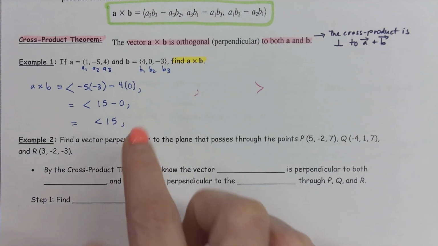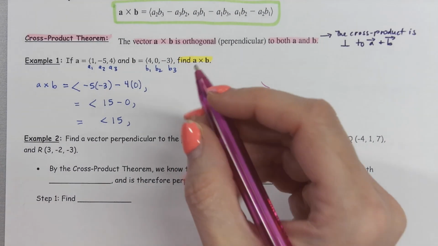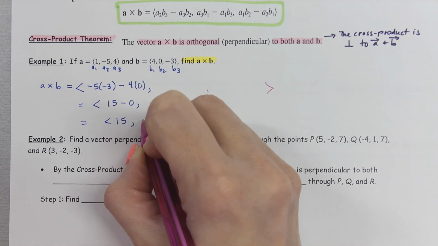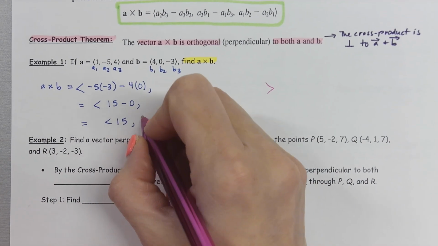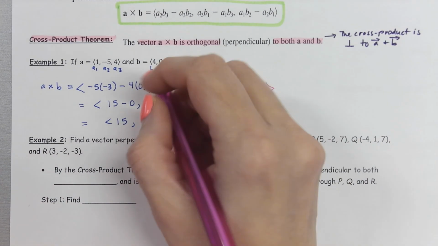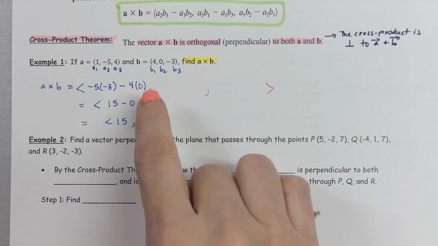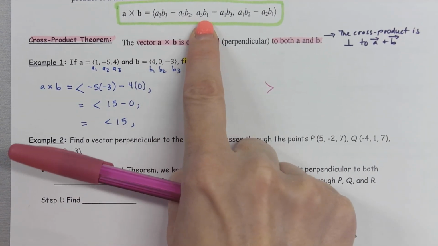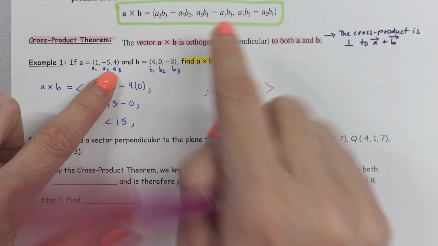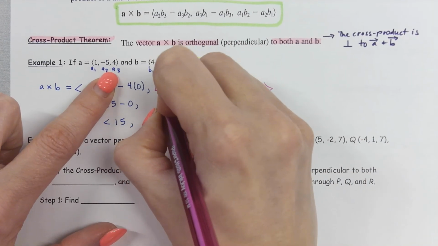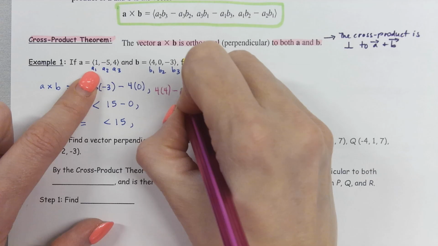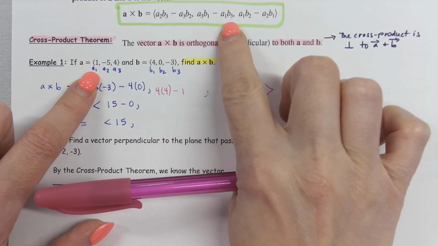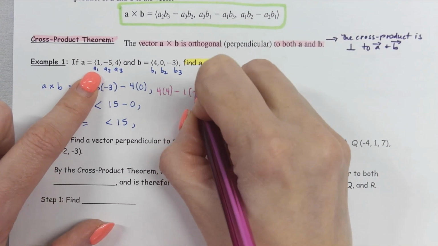Alright, and then, Mario, what'd you get for your second component? Like the final? Yeah, that's the final. 20. Okay, so that's actually another class step. When you do A sub 3 times B sub 1, you have 4 times 4, and then it's minus A sub 1, which is 1, multiplied by B sub 3, which is negative 3.